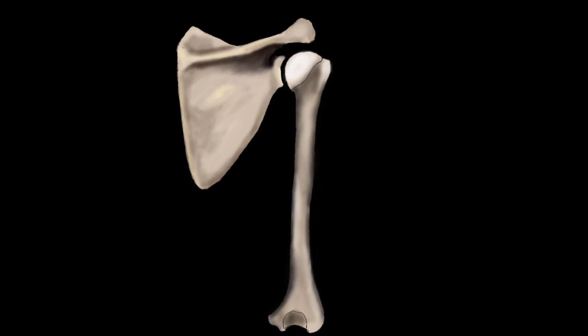So this is the posterior surface of the scapula. You can see the glenoid cavity articulating with the head of the humerus, and this is the greater tubercle. And this is the posterior surface of the shaft of the humerus, olecranon fossa, medial epicondyle and lateral epicondyle.